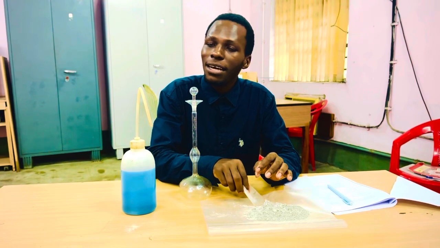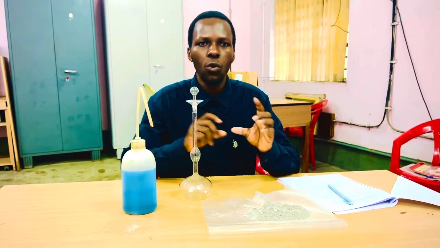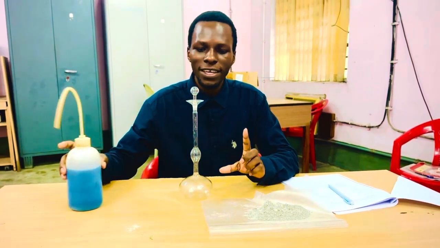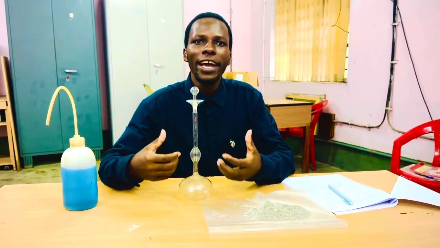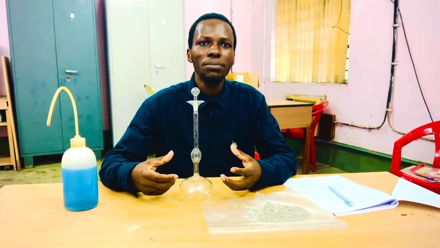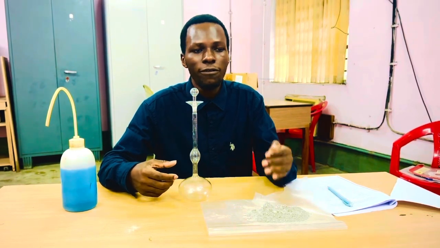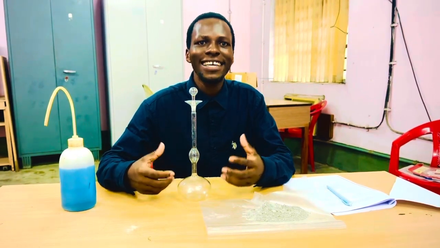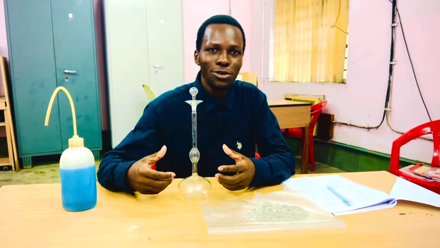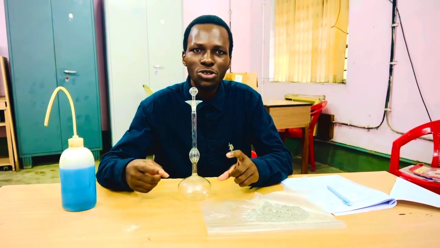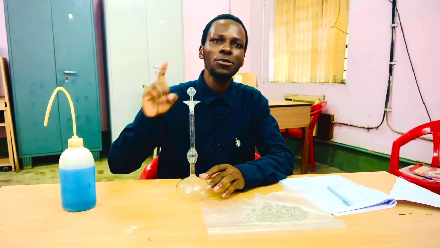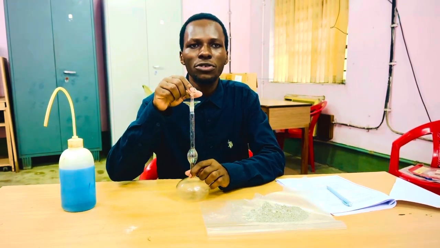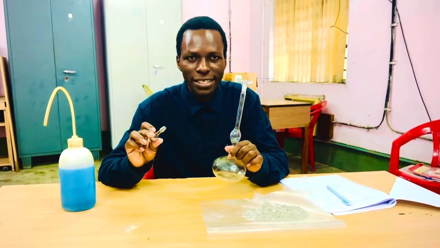We want something which is non-polar, because the principle of this procedure is to find the volume of kerosene that will be displaced by the cement. So we need to get a particular amount of cement, then we put it into this flask.